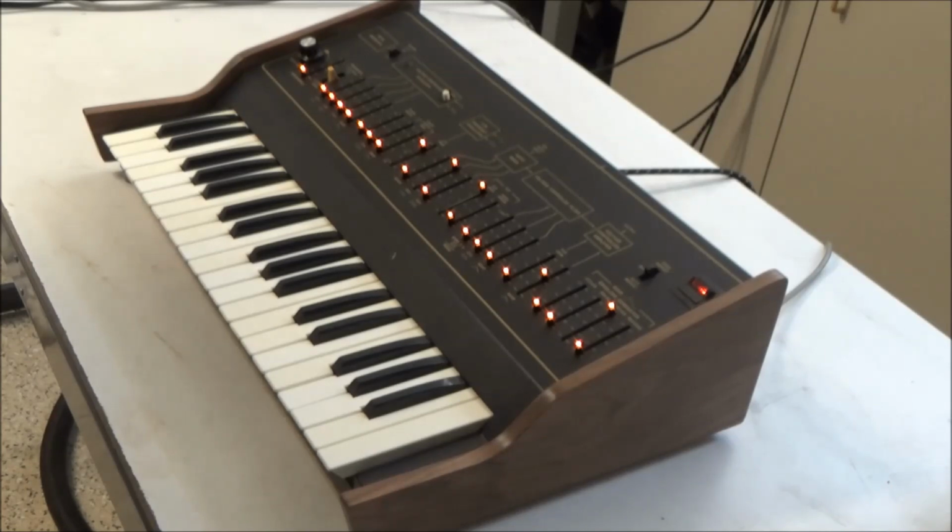So that's what I've done to restore this ARP Axxe, and maybe in the future I'll make a more detailed video where I show those steps, since I don't think I have a video like that for the ARP Axxe. But in a nutshell, that's what the ARP Axxe can do and what it sounds like.